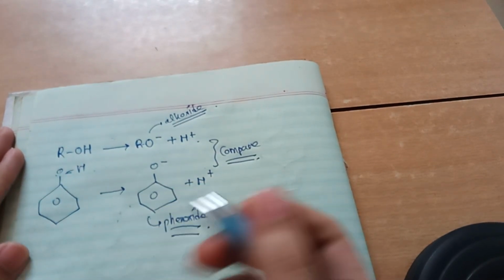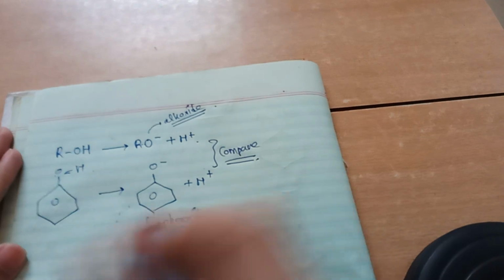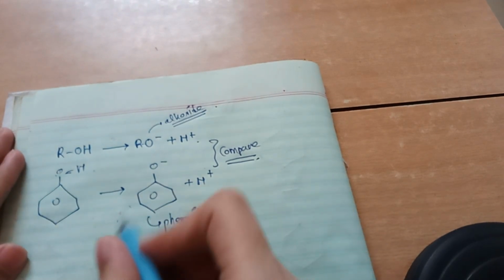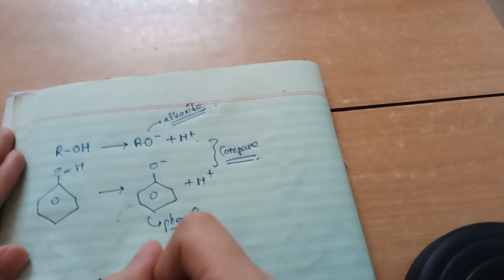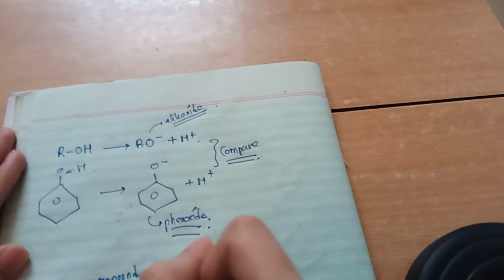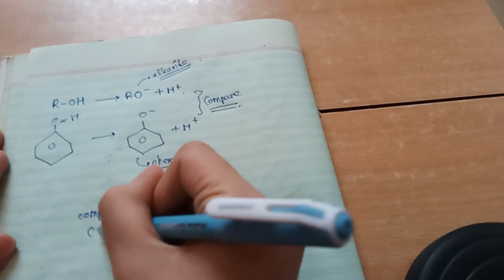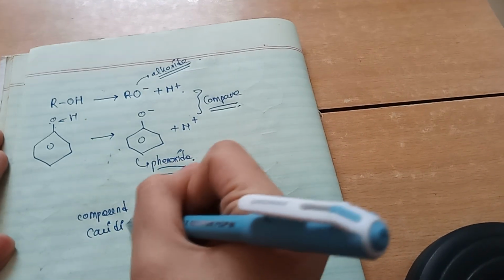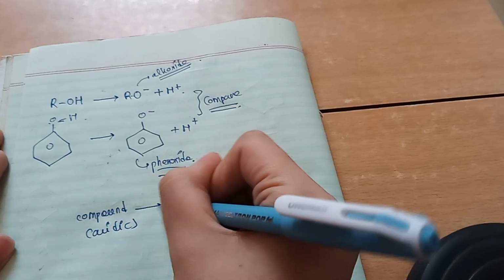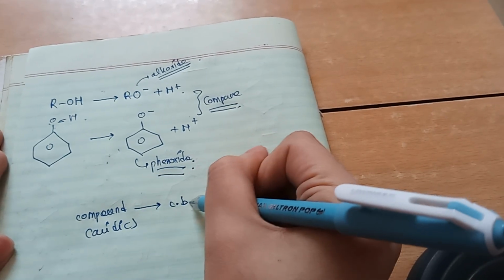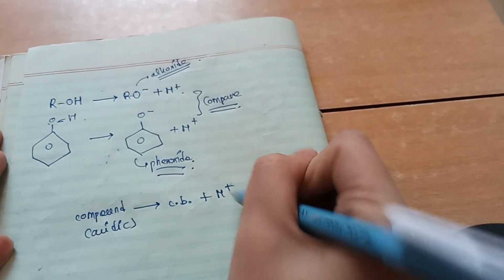So a quick revision for the people who have forgotten what a conjugate base is. If a compound is acidic, it will always dissociate into a conjugate base, Cb, and H plus.